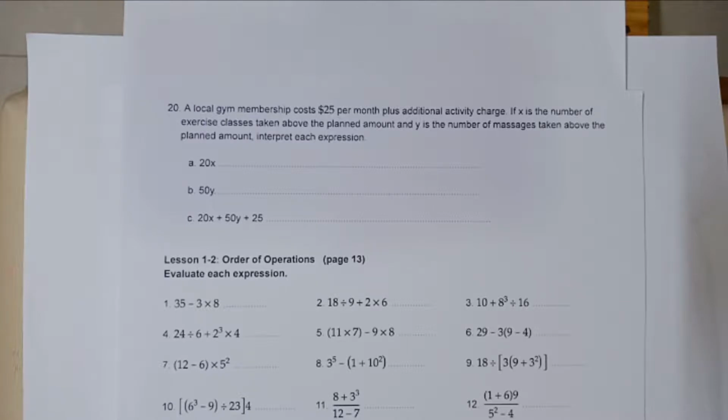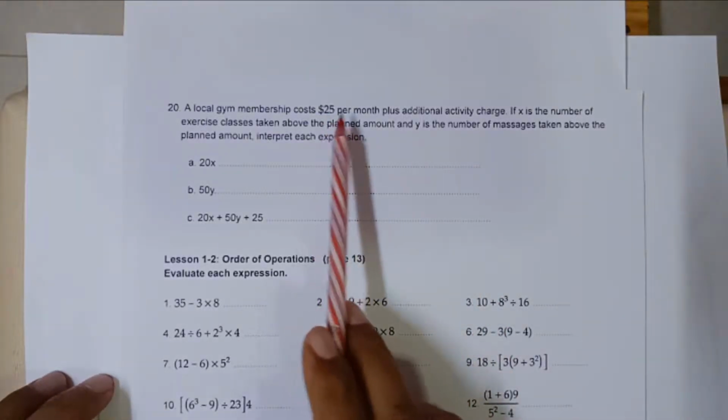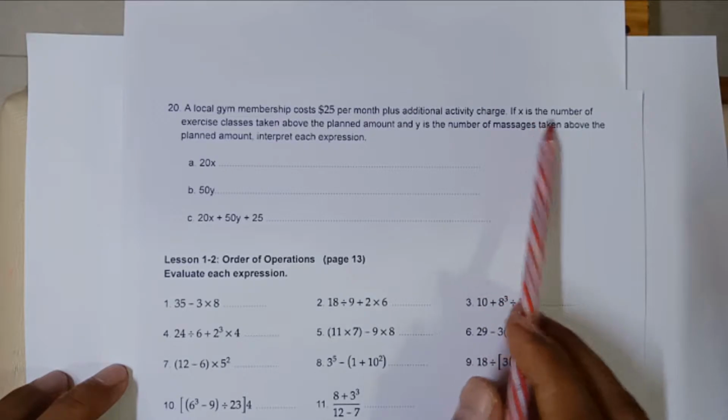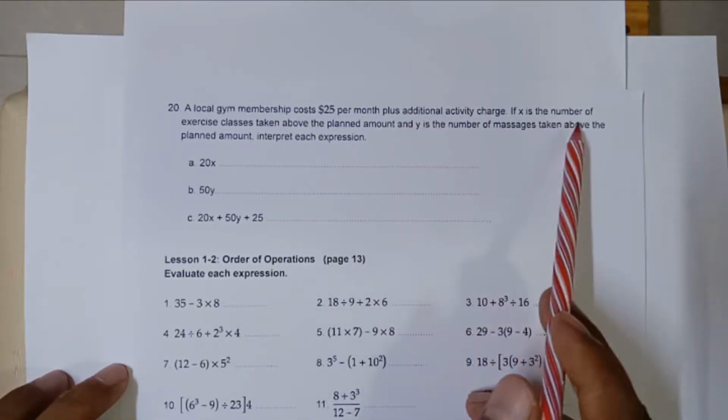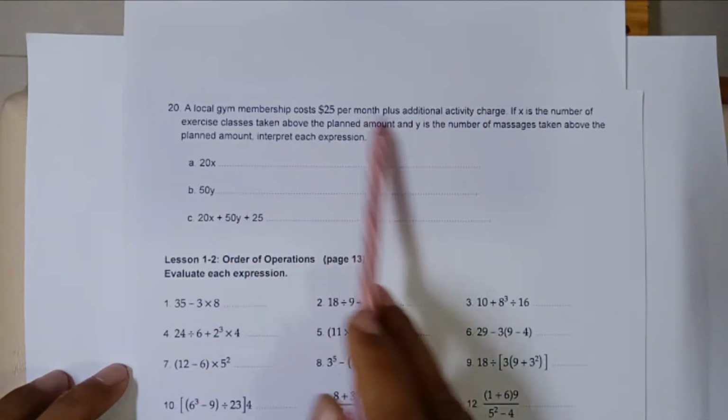So the planned amount is only $25 per month, and X is the number of exercise classes above this.